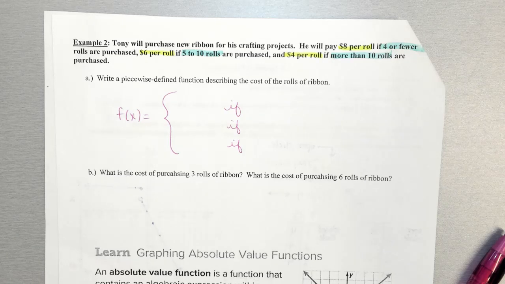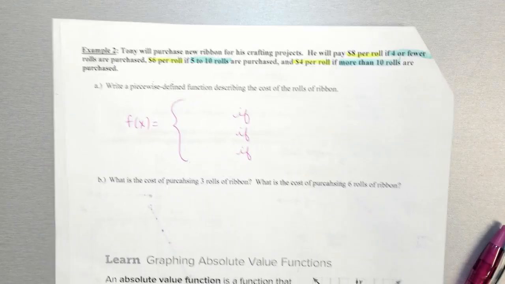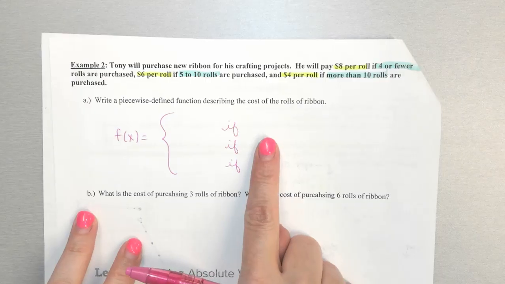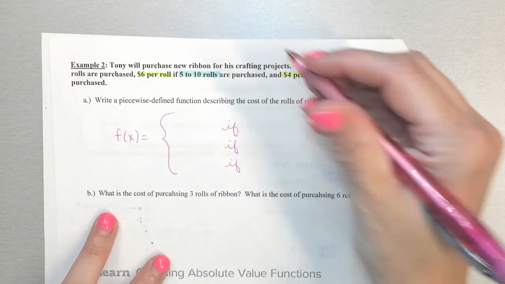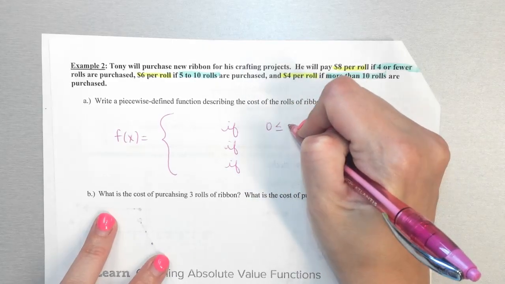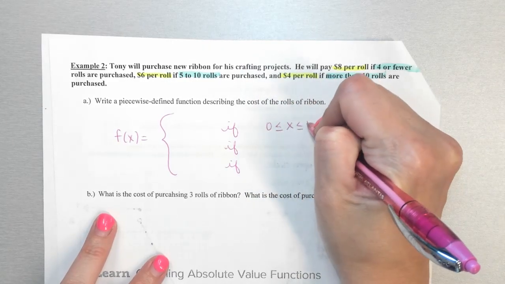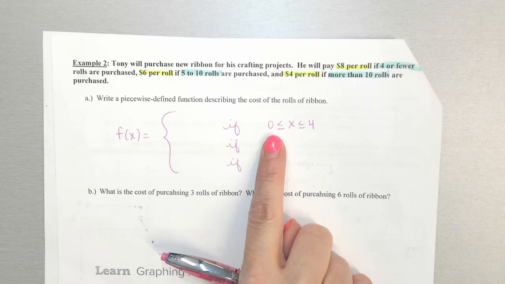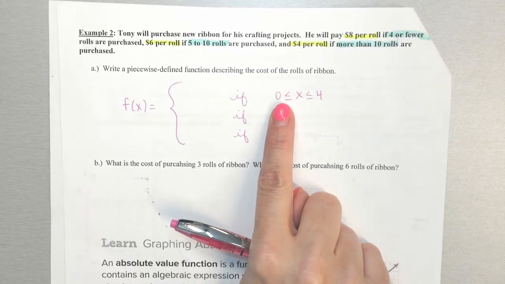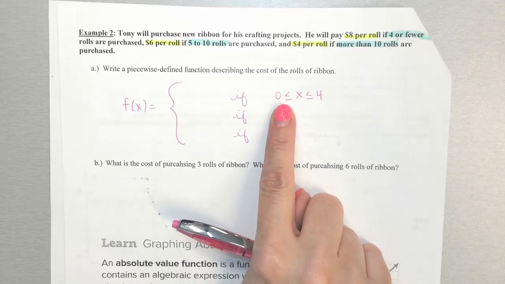All right, so it looks like we did a good job with the x's in particular. So the first one, what is the lowest x value you could have? 0. Yep. So it would be 0 is less than or equal to x, which is less than or equal to 4. Okay, so 4 or fewer. But you aren't going to have any negative rolls, so we're going to write it like this.